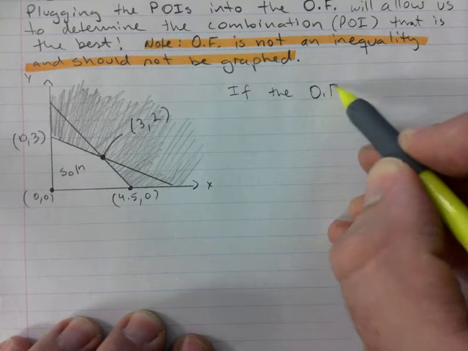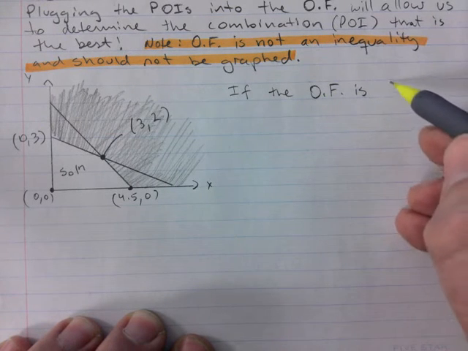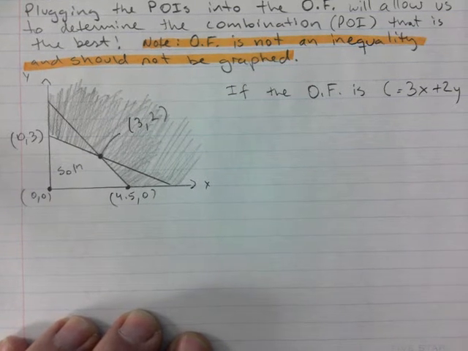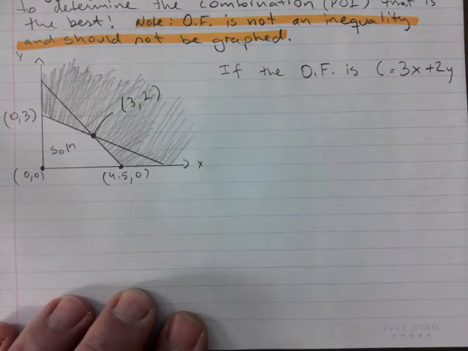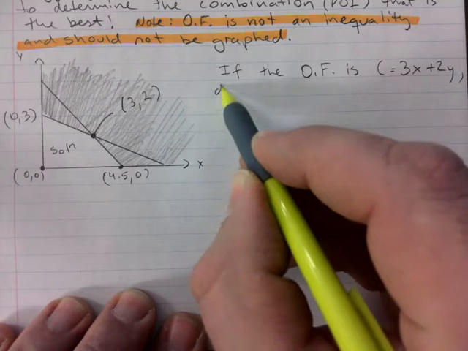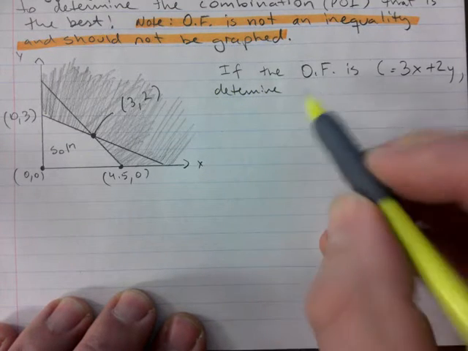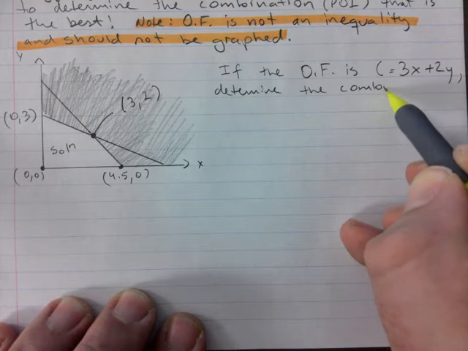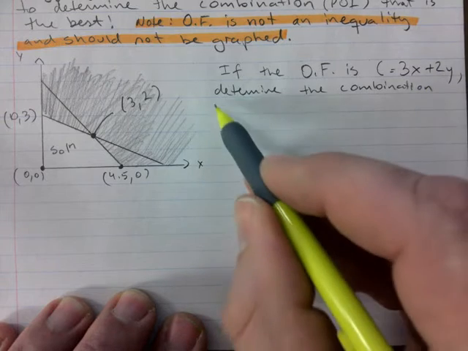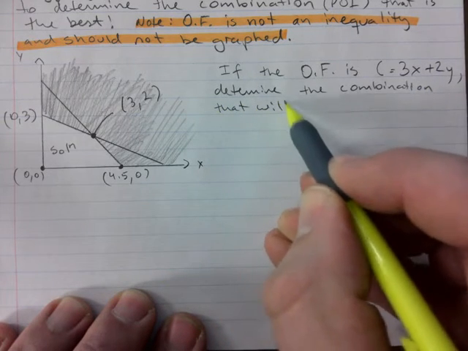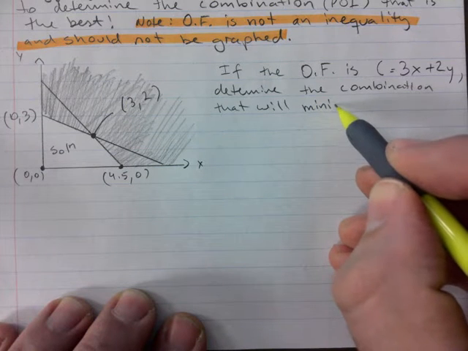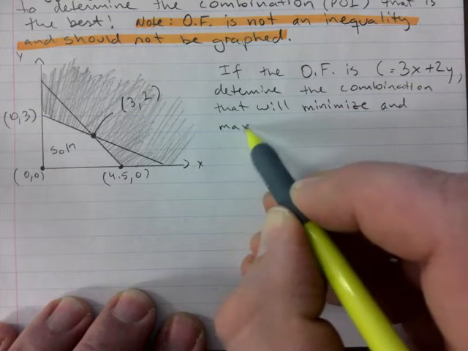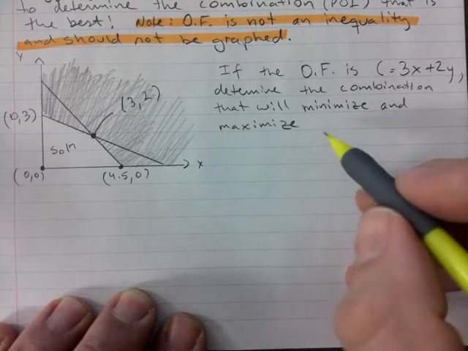If the objective function is c is equal to 3x plus 2y, determine the combination that will minimize and maximize output.